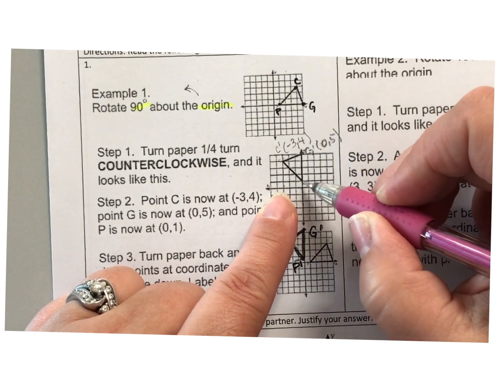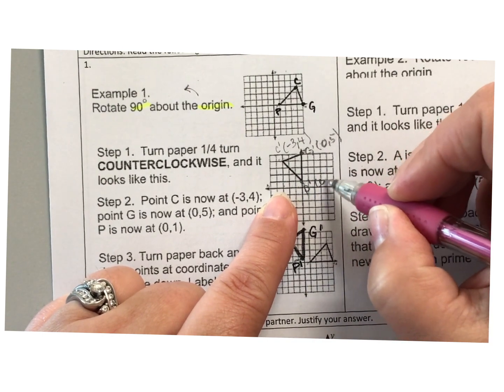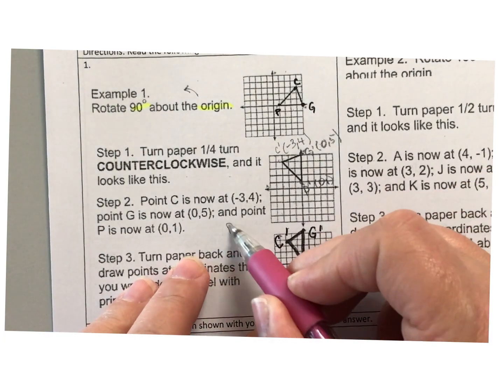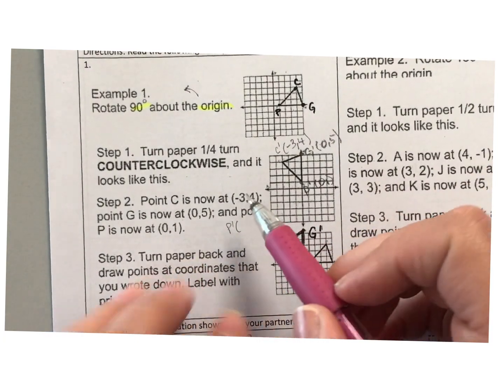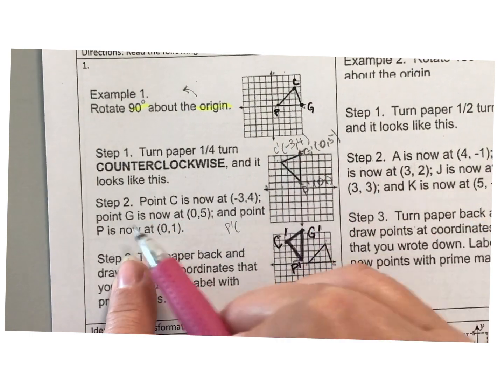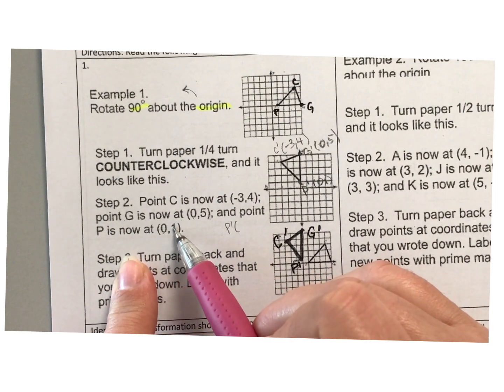And P prime is this one here, and that's 0, 1. Let's write those. C prime is -3, 4. G prime is now 0, 5. And P prime is now 0, 1.